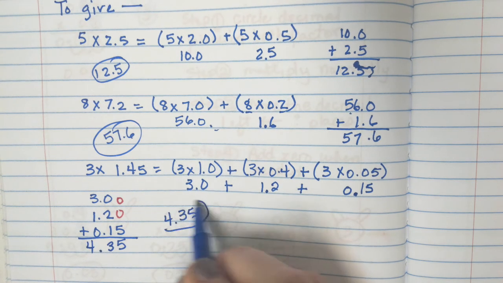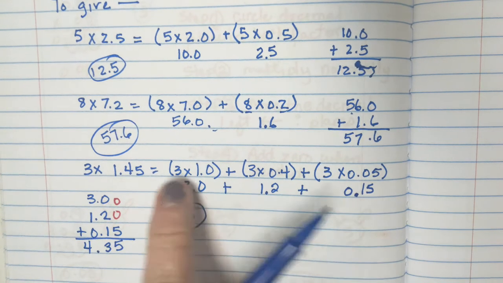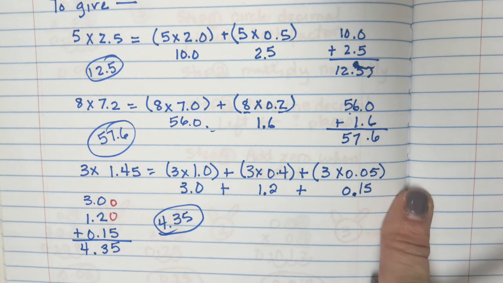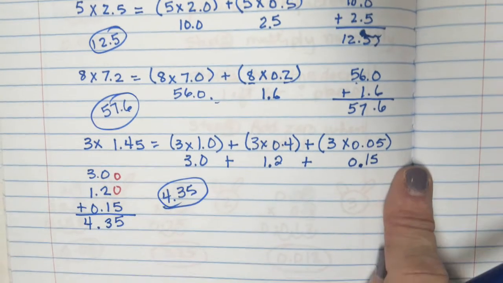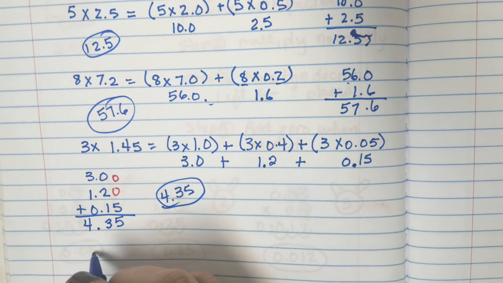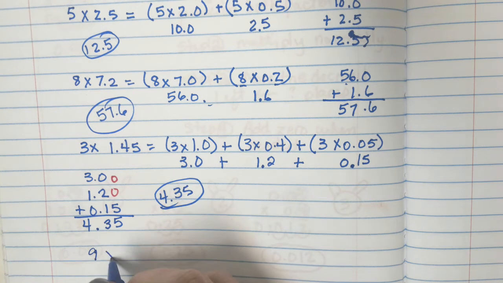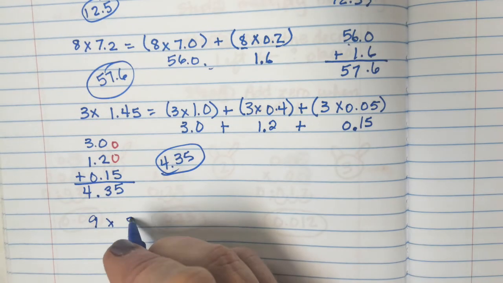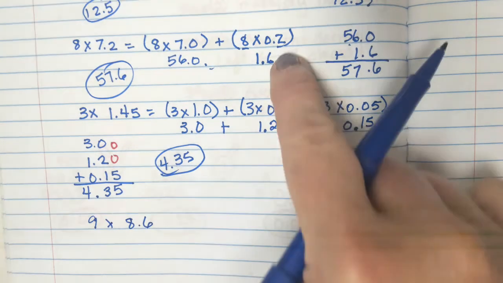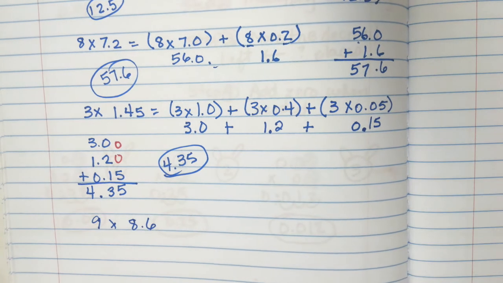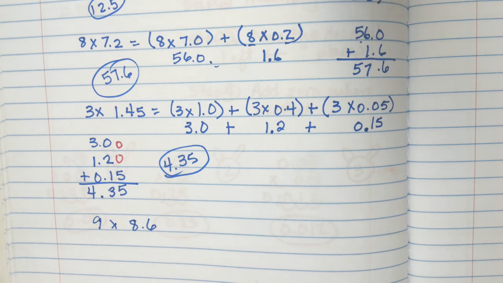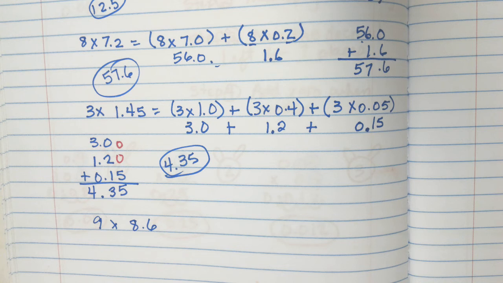Yes. That was one that was a little bit more challenging. Why? Because it went out 3 places. Okay, let's do another one. I want you to do this one on your own. I have 9 times 8 and 6/10. Now remember, you can refer up to the previous examples to see how you do that.